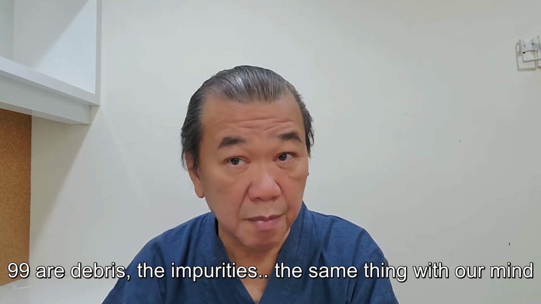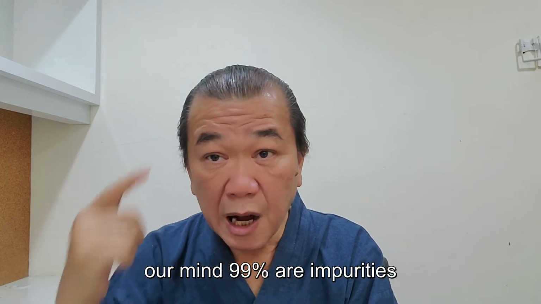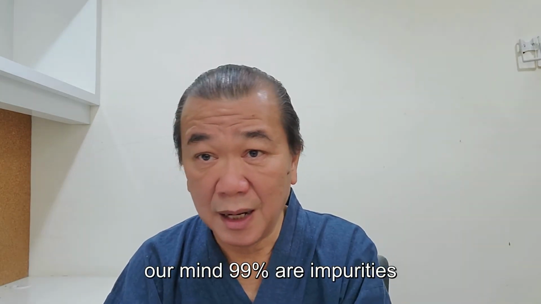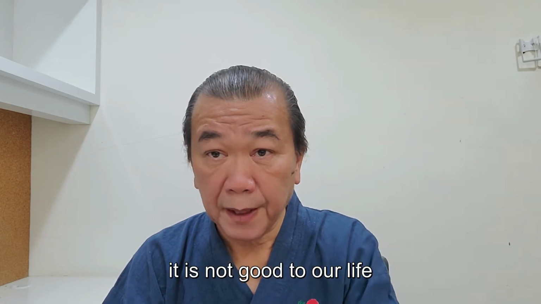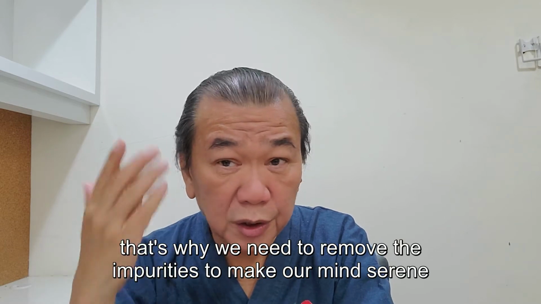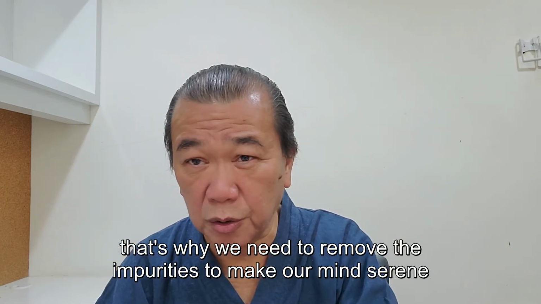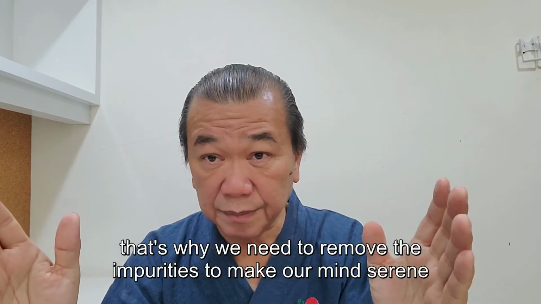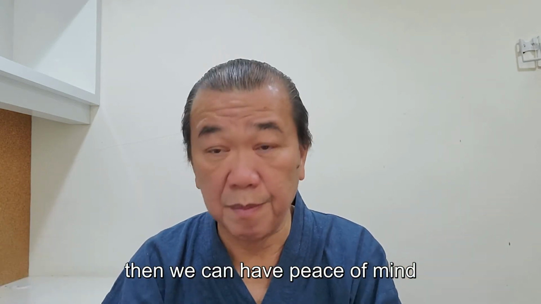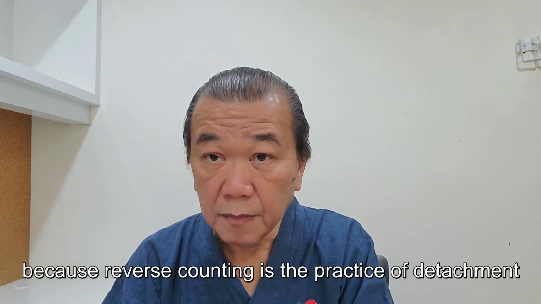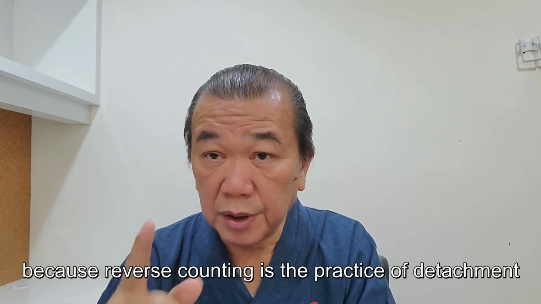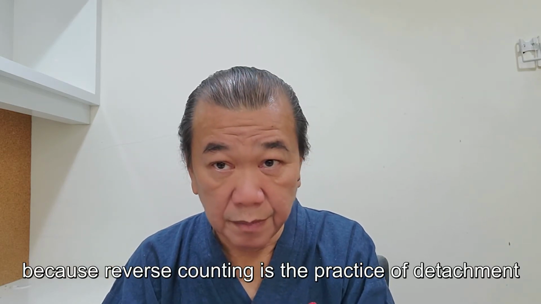The same thing with our mind. Our mind is 99% impurity. It isn't good for our life. That's why we need to remove the impurity, to make our mind become serene, so that you can have peace of mind. And reverse counting is very important, because reverse counting is a practice of detachment.